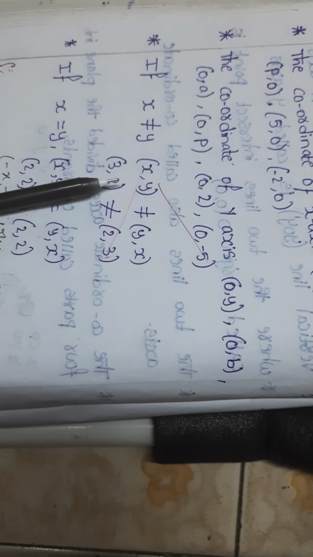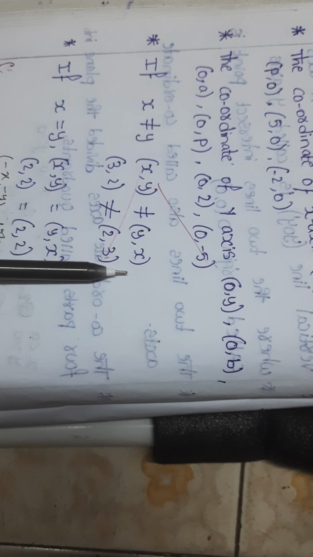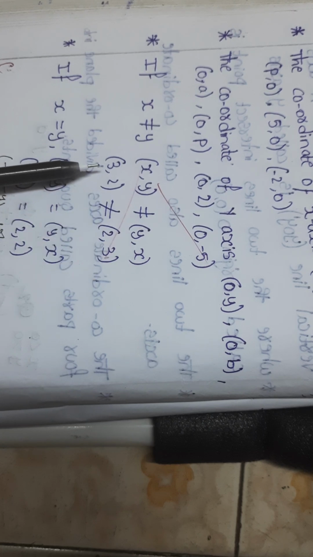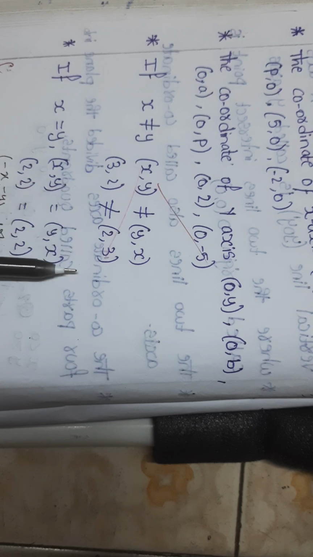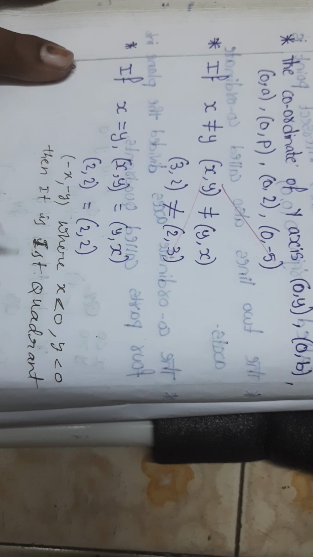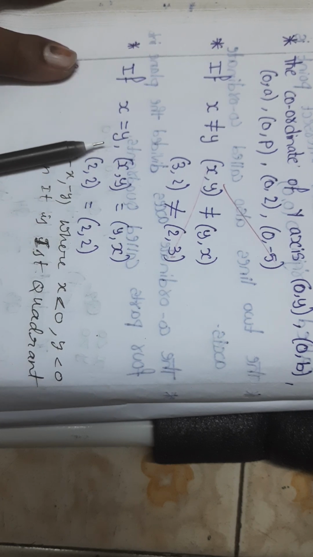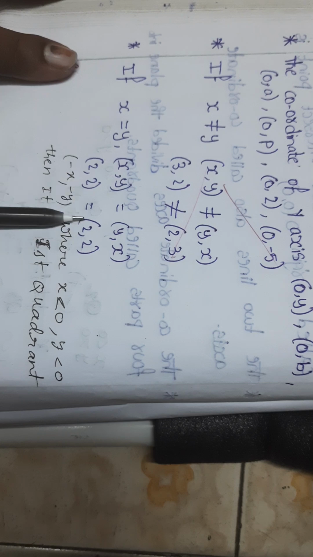If x is not equal to y, then x comma y is not equal to y comma x. I am giving an example also. In 3 comma 2, the first point, the x point, is 3 and the y point is 2. So that's why it is not equal to 2 comma 3. If you show it by plotting the points, you can understand these concepts also. I shall explain with some sums so that you can understand. If x is equal to y, then x comma y is equal to y comma x, both are equal. That means 2 comma 2, even reversed, is also 2 comma 2. The same point is observed.